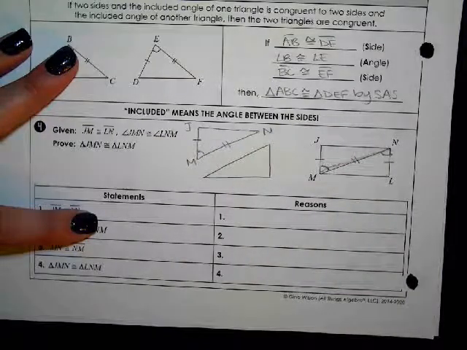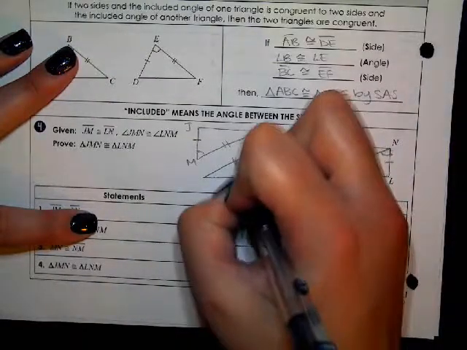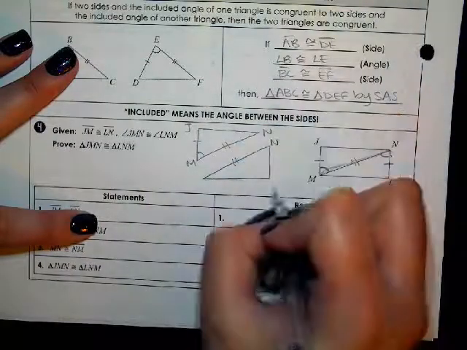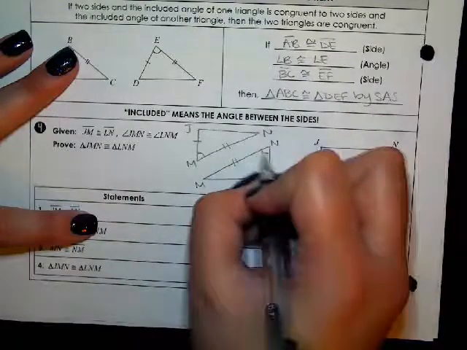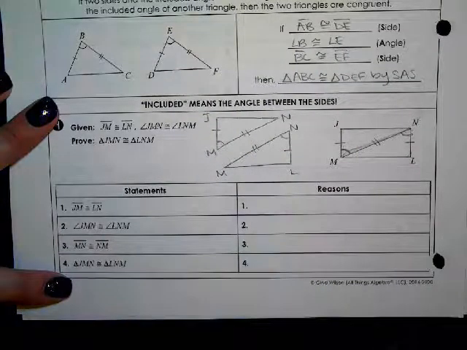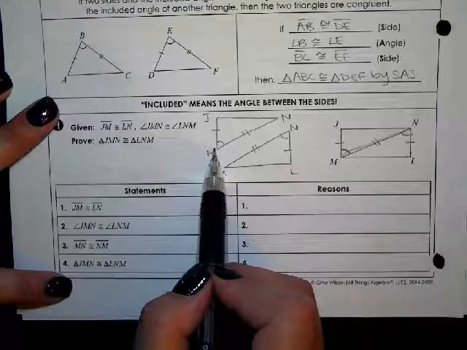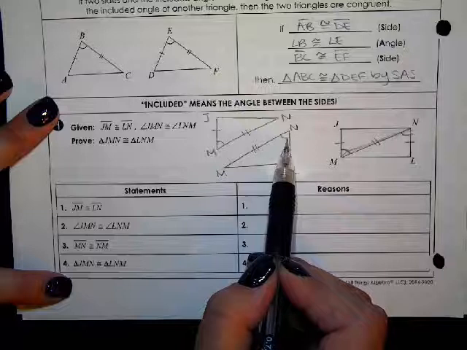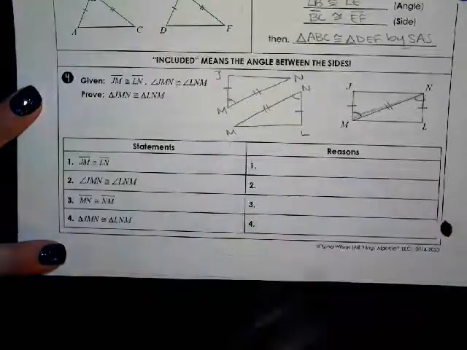So now I'm going to go ahead and pull them apart, because the weirdest part is that M in one triangle corresponds to N in the other triangle. You guys see that? I think that would have really messed with our minds if we hadn't pulled them apart. Yeah, isn't that weird? Okay, let's go ahead and do our reasons. So JM is congruent to LN, given.